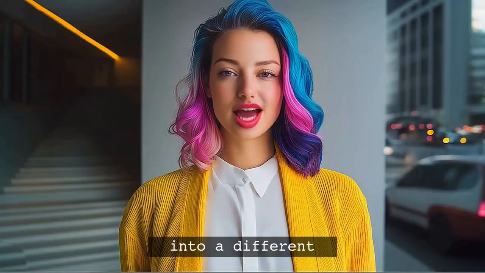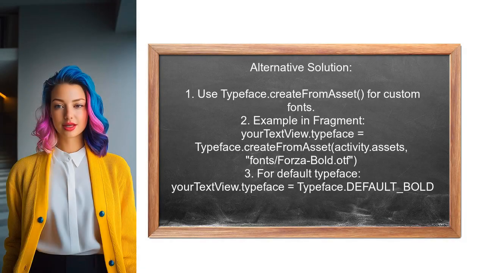Now, let's dive into a different answer from another user. An alternative approach provided by another user suggests using the Typeface.createFromAsset method to set a custom typeface in Kotlin. This method allows you to load a font from the Assets folder. For example, in a fragment, you can set the typeface like this: yourTextView.typeface = Typeface.createFromAsset(activity.assets, "fonts/forzabold.otf"). If you prefer to use a default typeface, you can simply set it to Typeface.DEFAULT_BOLD.